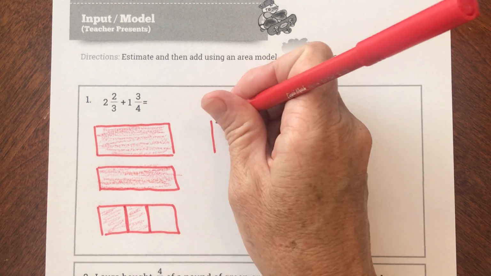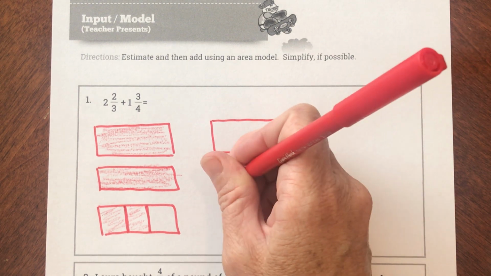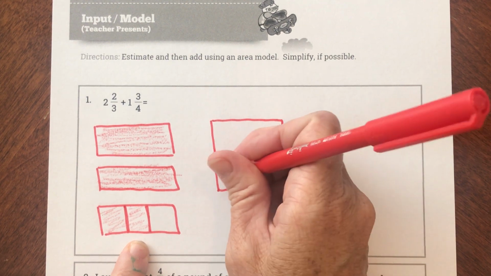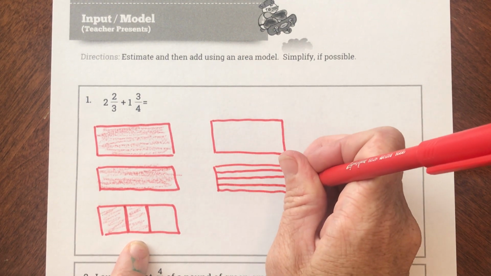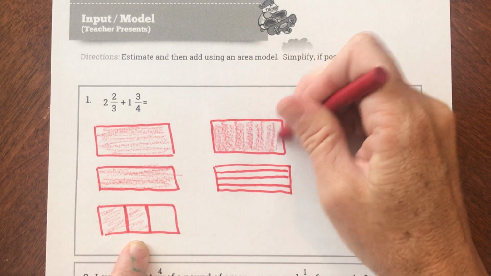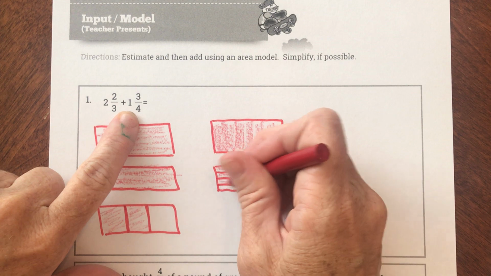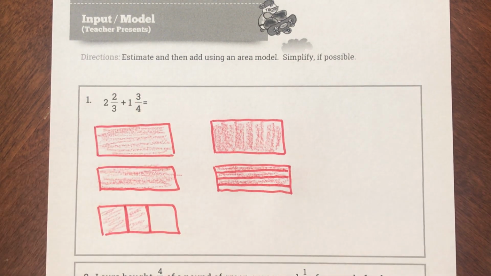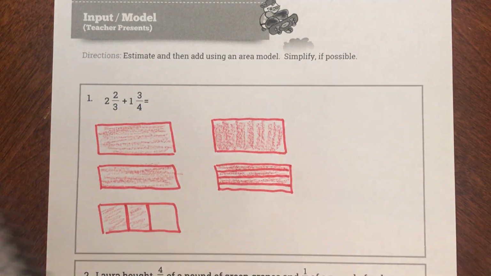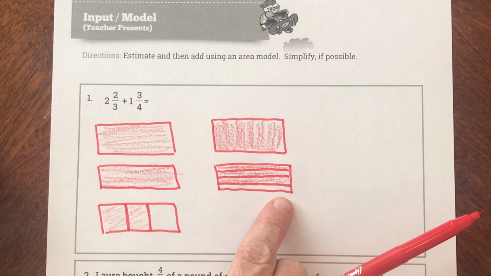So when I draw my next one, I have 1 whole and I have 3/4. So I need to cut this one horizontally. Okay, so what do I have? I have 1 whole and I have 3 out of the 4 pieces. That's what that means. 4 means I cut it into 4 pieces and 3 means I have 3 of them. So that's what I did for step 1. I drew and shaded what I each had, and I made sure one was cut with vertical lines and one was cut with horizontal lines.